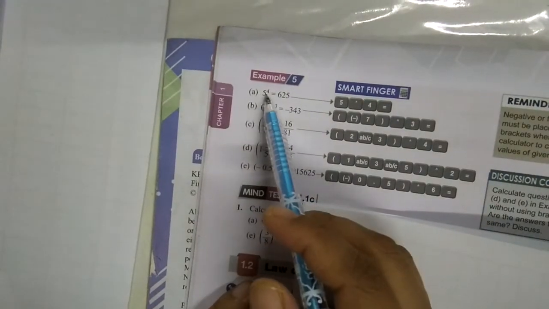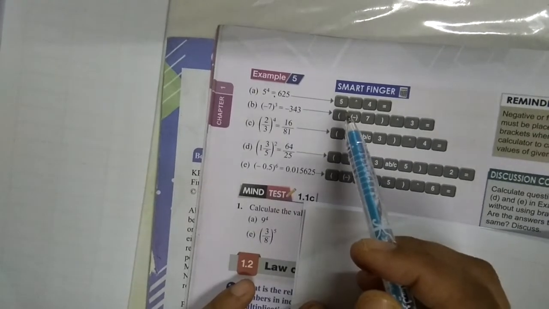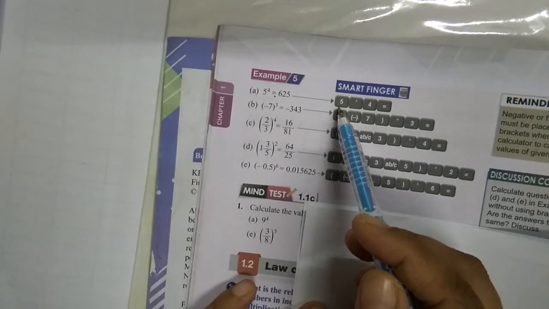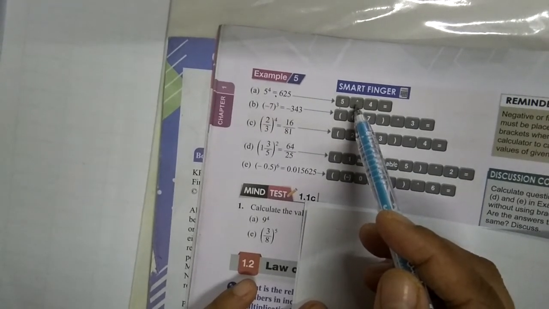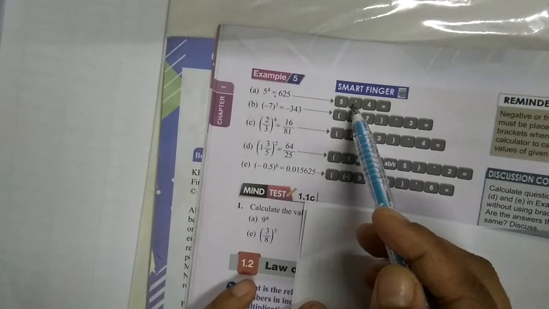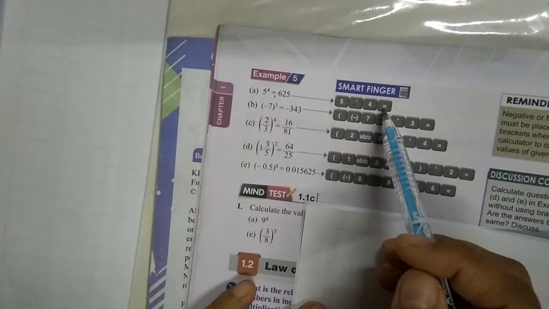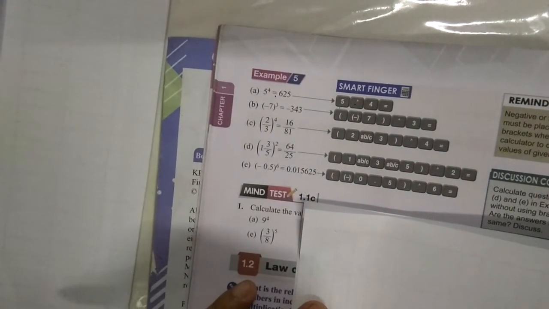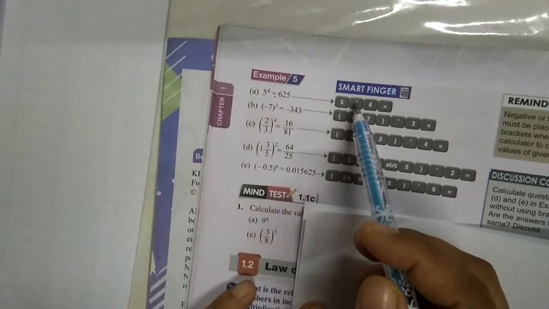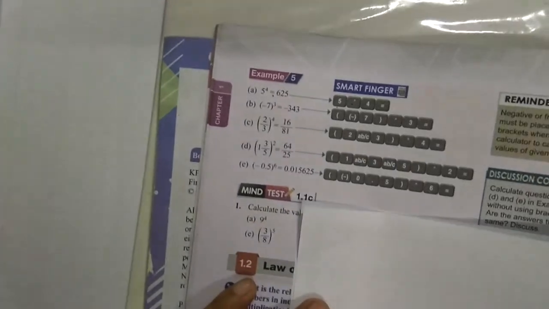So 5 to the power of 4 equals, so take your calculator, you press 5, then you press the hat symbol. This is power. Press 4. So equal. The answer is 625. Can you find this symbol, the hat symbol? Wait, I take my calculator.